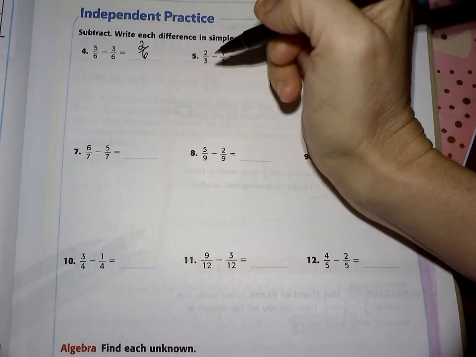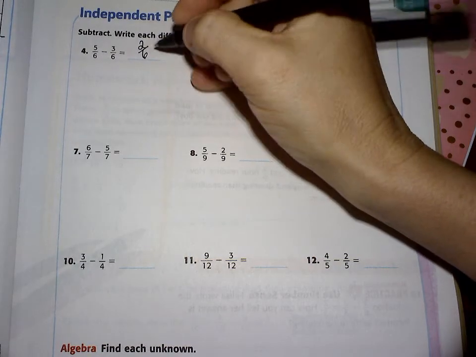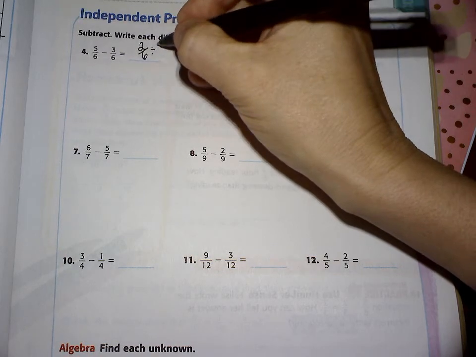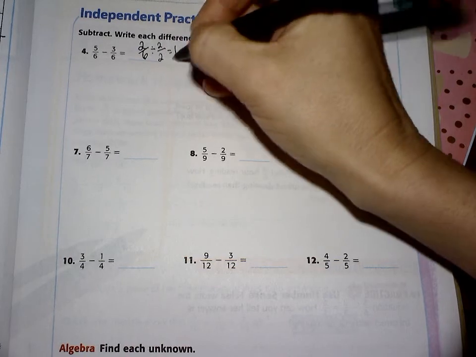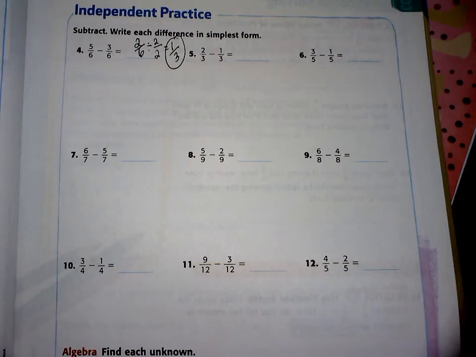Can I simplify that? Is there anything I can divide out? Ooh, they're both even, so I have to be able to take out a 2. 2 divided by 2 equals 1. 6 divided by 2 equals 3. 1/3.